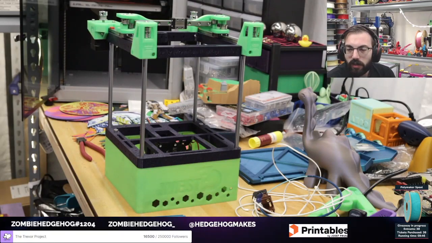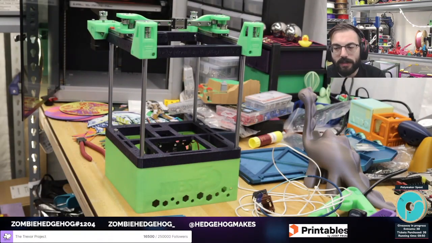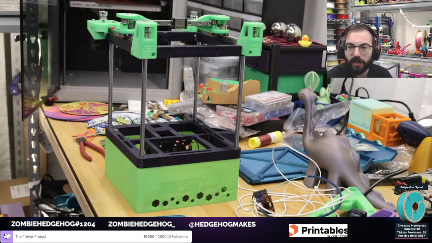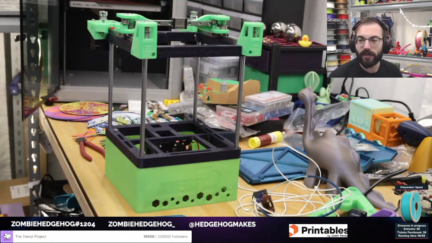SVO6 Plus extruder versus Orbiter 2. What about them? They're pretty much the same design. Right? They're both planetary gear reduction. And that's why the SVO6 is so good, because it uses those planetary gears.